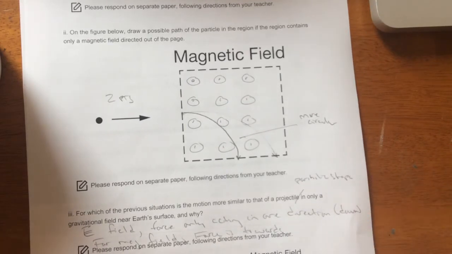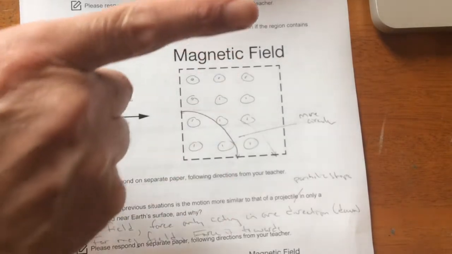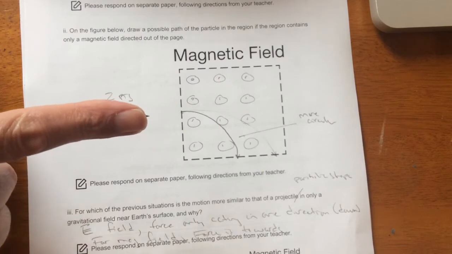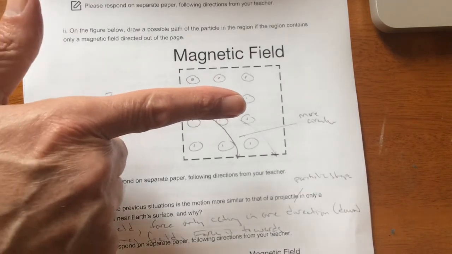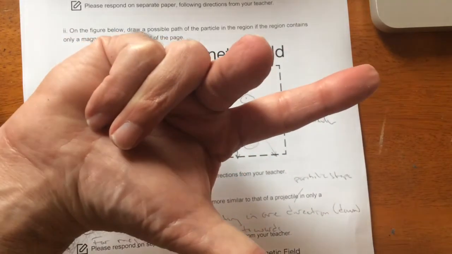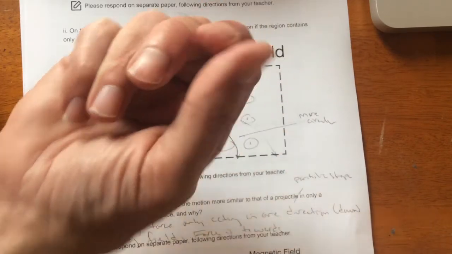Now you've got a magnetic field. Draw a possible path of the projectile. It's different, isn't it? Because the force direction changes. So when you've got a positively charged object, point your finger in the direction of the velocity, point your middle finger in the direction of the field, so the field is up, and so you're going to feel a force down initially.